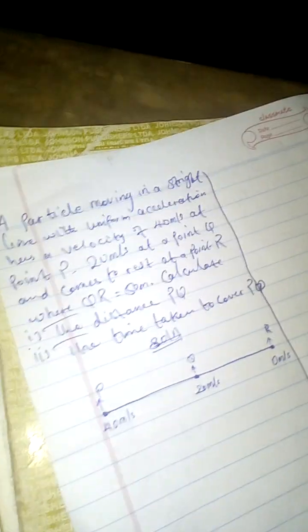Now, going further, the question gives us that QR is equal to 50 meters. This distance here, the distance from this point to here, is 50 meters. Very good. Now, from this particular problem, we should look at what we are to do. In the question we are asked to find the distance PQ. This distance PQ we are asked to find.